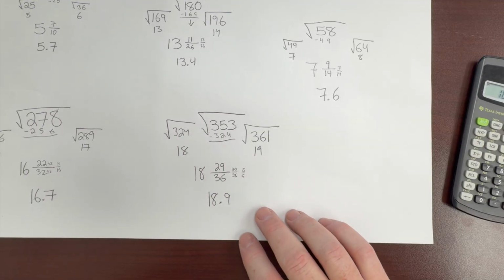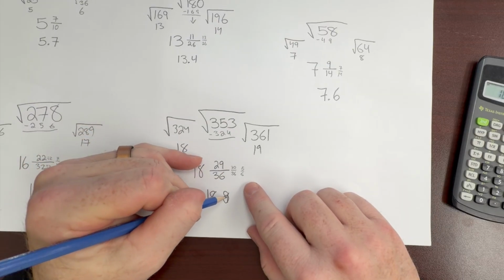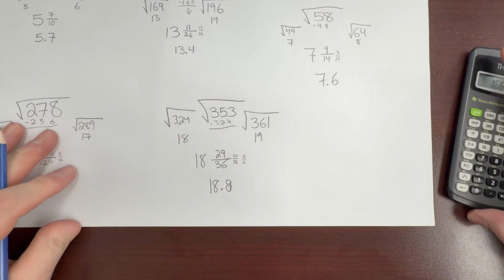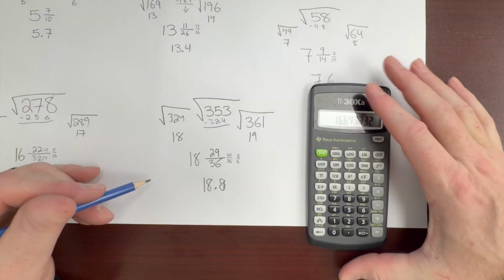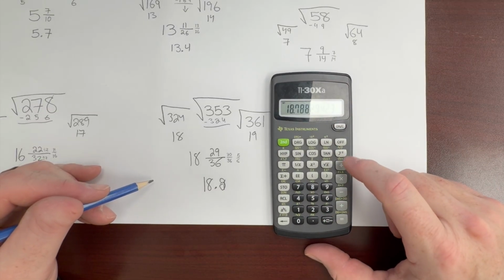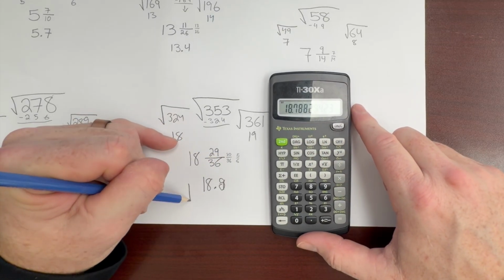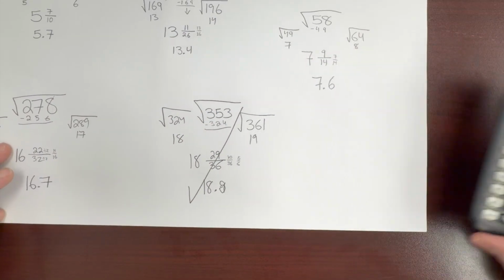So let's say 18.9. Might be a hair high. It's probably 18.8 because you see how far away that is. Let's try 18.8. Look at that, 8. All right, 353. Whew, good thing I didn't do 9. 18.788. So 18.8 is great. All right, that's how you do it.